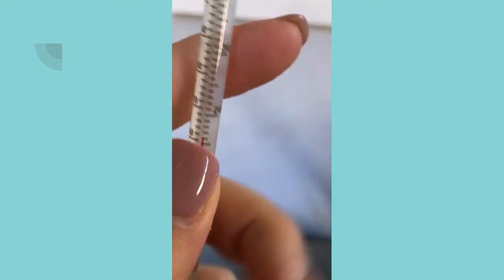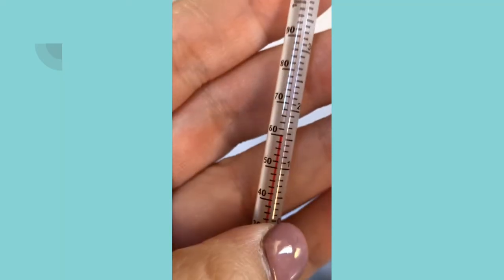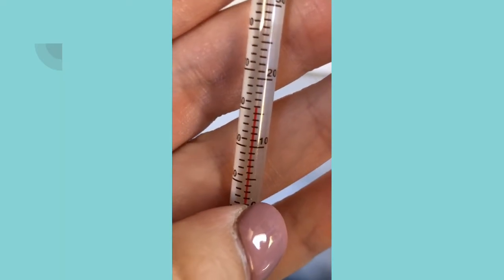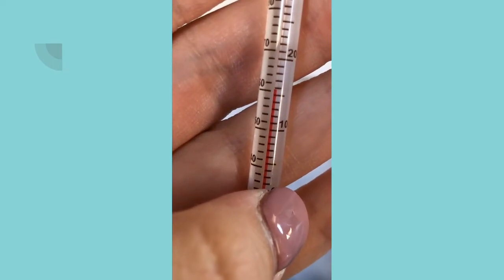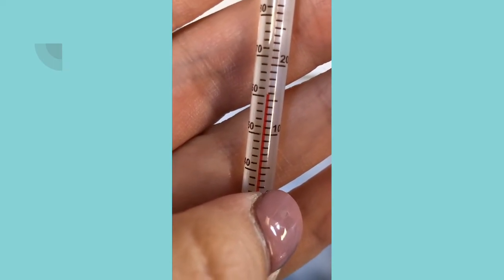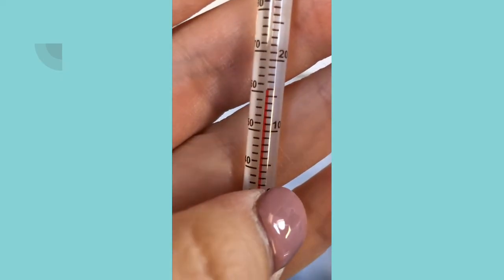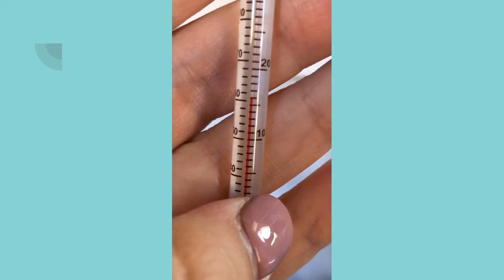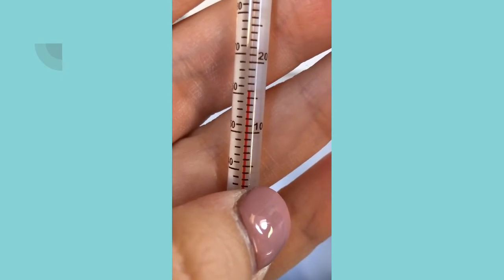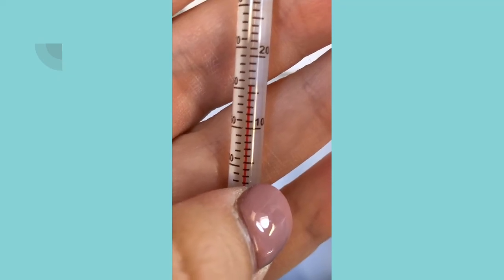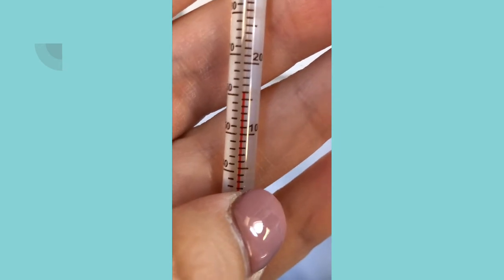So right now, even though it's not in liquid, it's taking the temperature of the room. Let's see if we can figure out what the temperature in the room is right now. We see where that red line stops, that's the temperature. We're going to look, remember, at the right side. That very first big line on the bottom is 10. I'm going to count up 1, 2, 3, 4, 5, 6. So our temperature in here is 16 degrees Celsius.